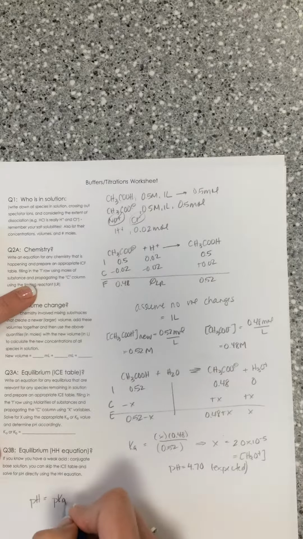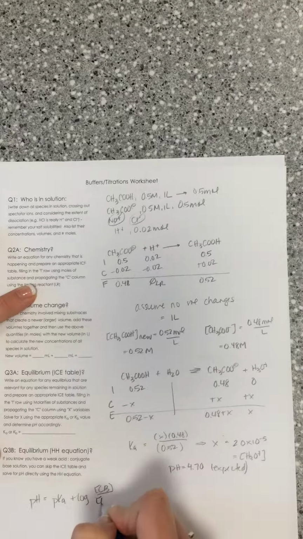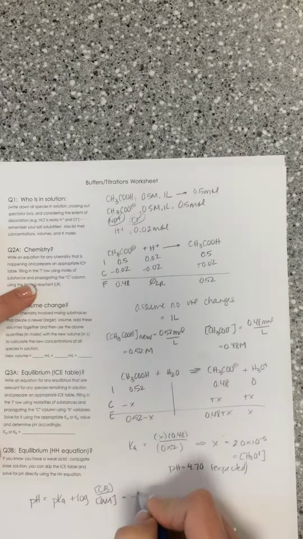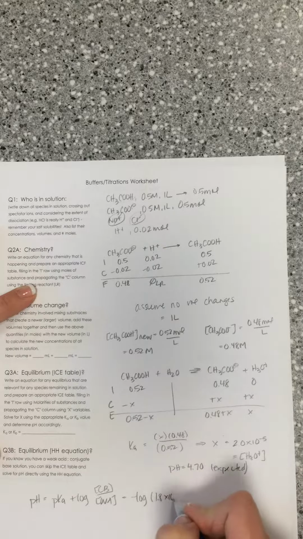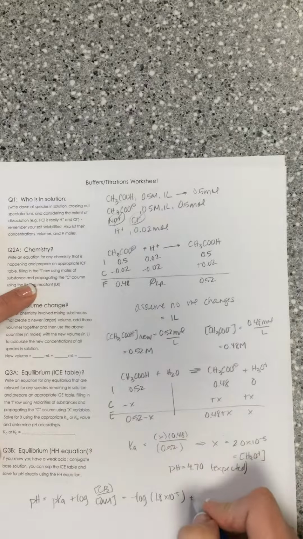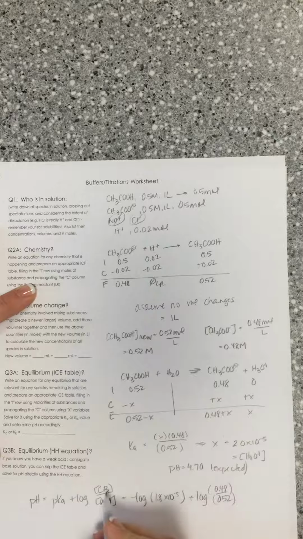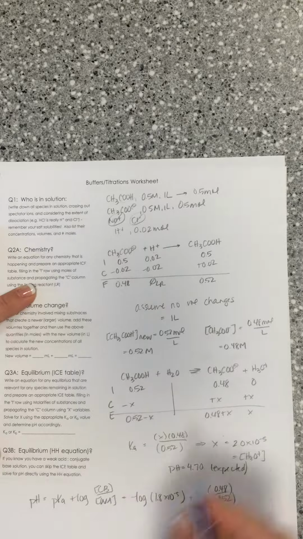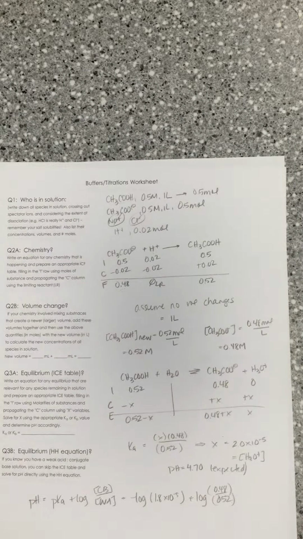So pH equals pKa plus the log of the conjugate base over the weak acid. So negative log of 1.8 times 10 to the minus fifth plus log of 0.48 over 0.52. Our conjugate base is now a smaller number than our weak acid.